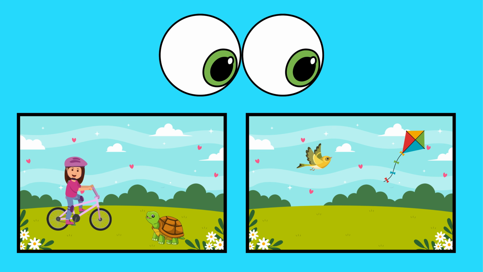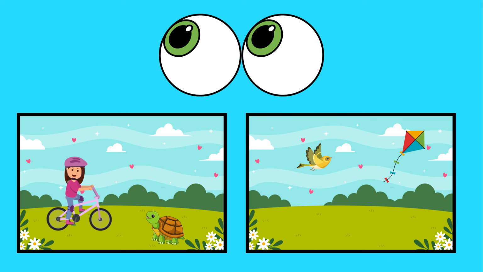Now we will show you some pictures to differentiate what is up and down. Up, down.